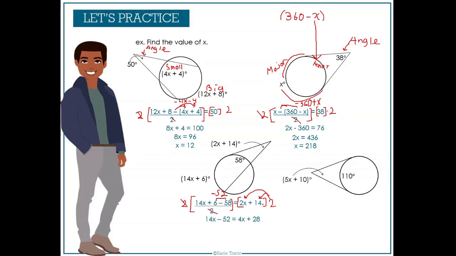We now need to combine our like terms. I'm taking a look around. Is there any there? Nope. So we got to move our constants to one side, our variables to the other. That 52, I'm going to add over to the other side with that 28. That 4x, I'm going to subtract to the other side with the 14. So 14x minus 4 gets me a 10x. When I add that 52, it's going to be a positive 80. And then when I divide both sides by 10, my x will finally be 8.